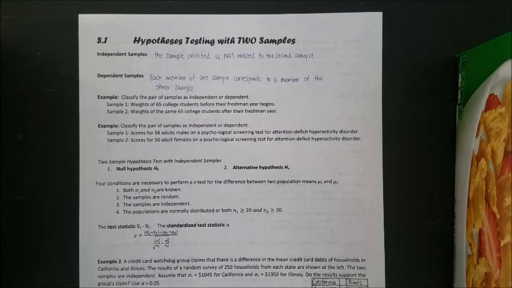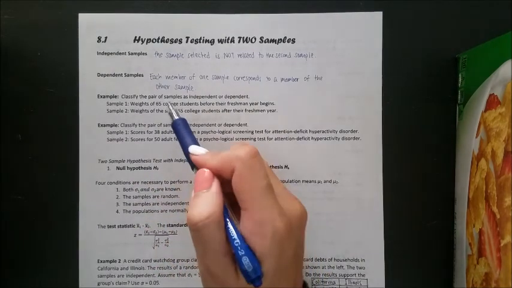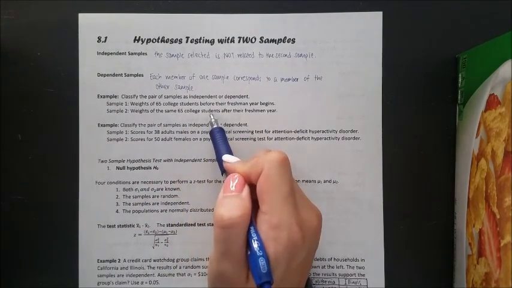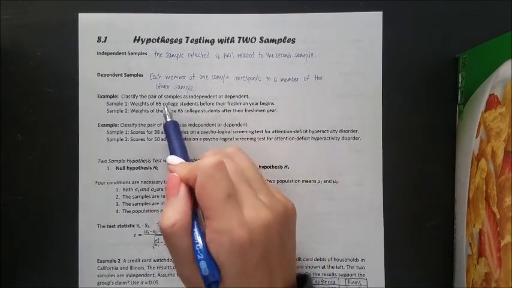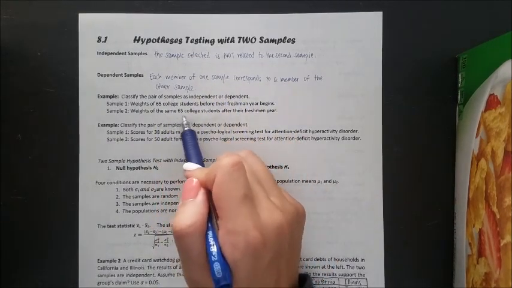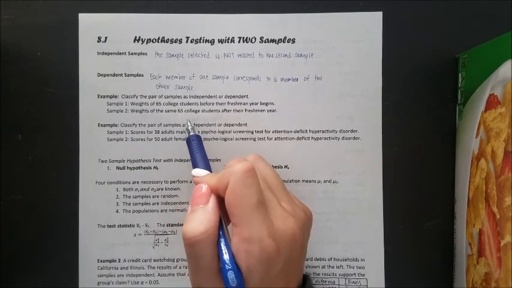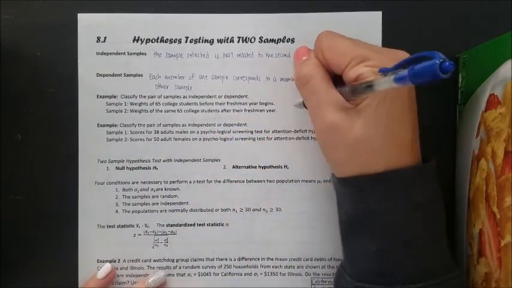So here in the study, sample 1, they're looking at the weights of 65 college students before their freshman year begins, and then for sample 2, they're looking at the weights of the same 65 college students after their freshman year. So because it's the same 65 college students, each member of one sample corresponds to a member of the other sample. These 65 students and these 65 students are exactly the same people. So that's why this counts as dependent.